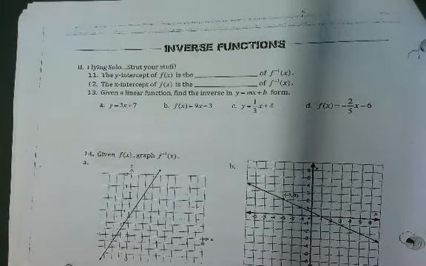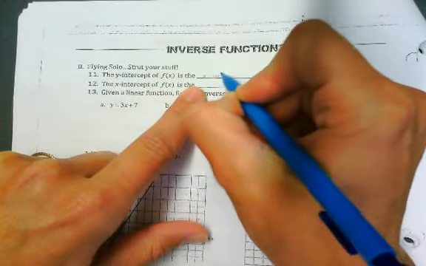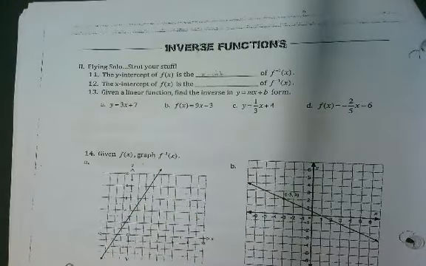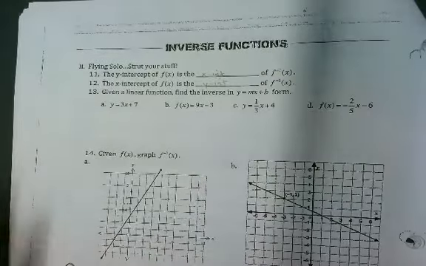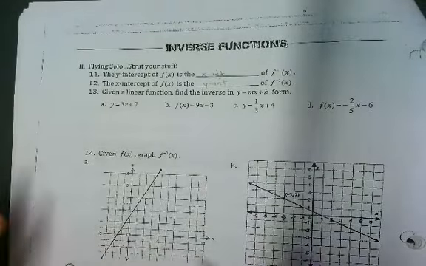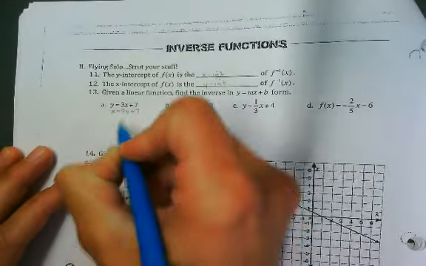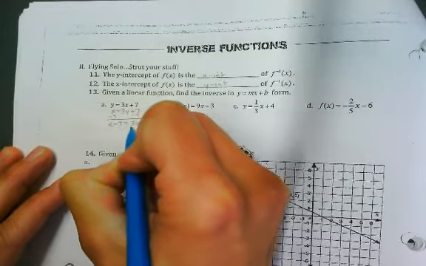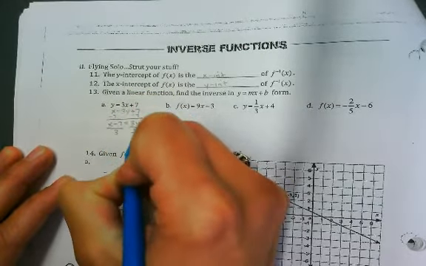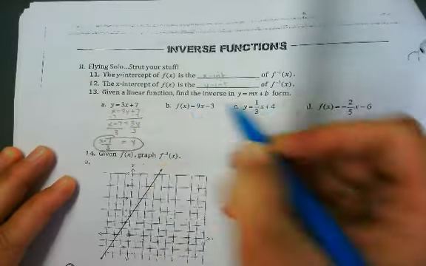So yeah, because I don't have the answers on there, I'll just go through all of them. The y-intercept of f of x is the x-intercept of f inverse. The x-intercept of f of x is the y-intercept of f inverse. And jumping through these pretty quickly, x equals 3y plus 7. Subtract your 7 over. X minus 7 equals 3y. Divide both sides by 3. So y equals x minus 7 over 3.